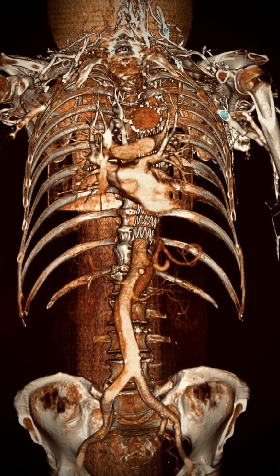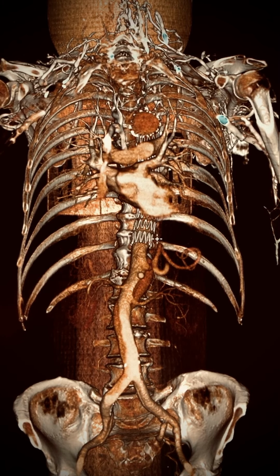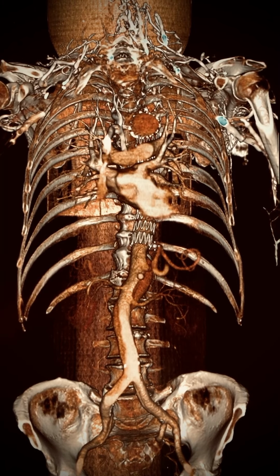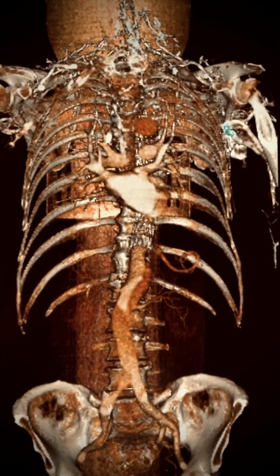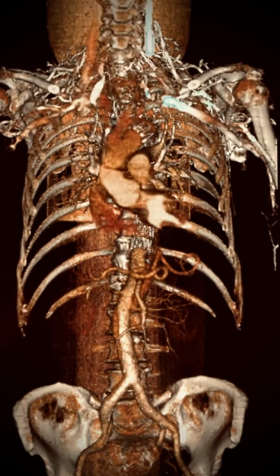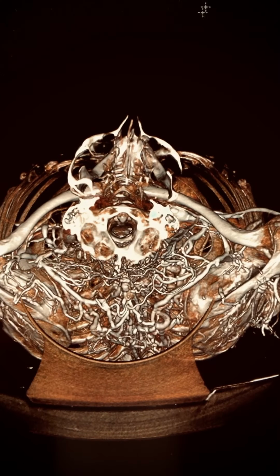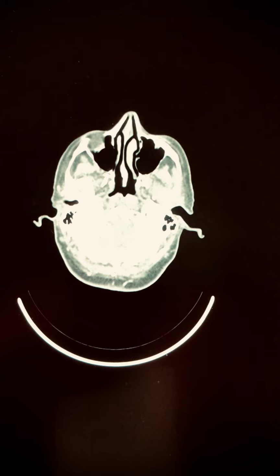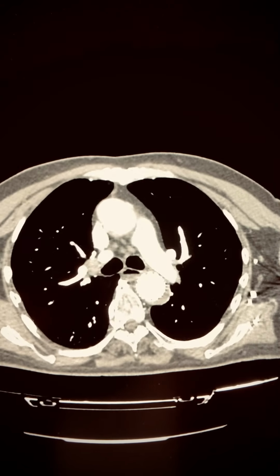In this short video, we're going to look at the applications and some of the complications associated with a thoracic endovascular repair, also known as a TEVAR. We can see that such a device has been placed in this patient, and we're going to look at the axial images on a standard viewing window as you would normally encounter in your practice.